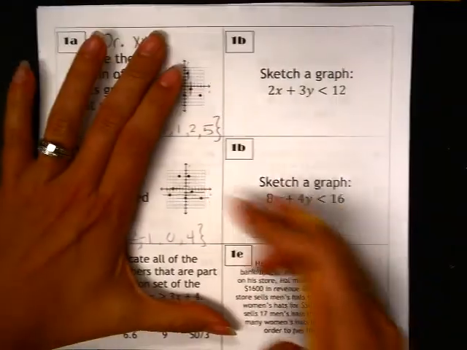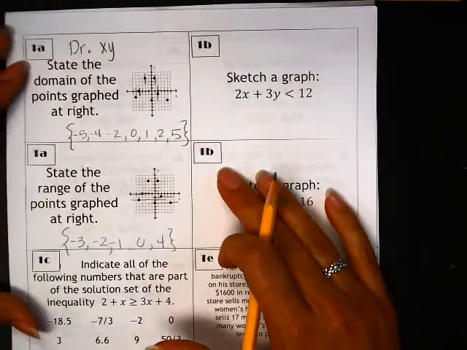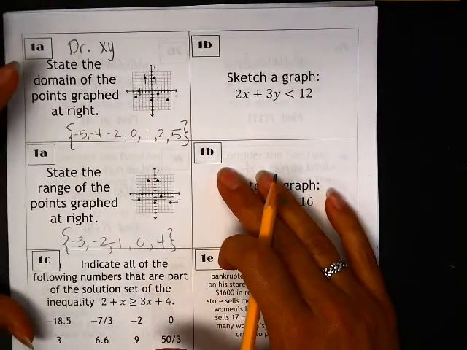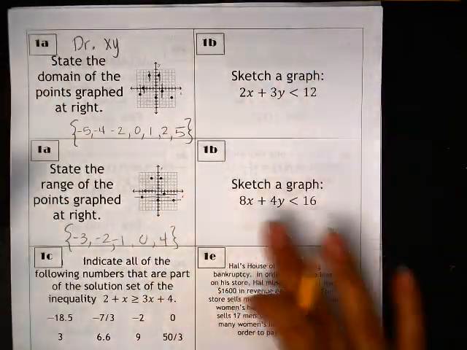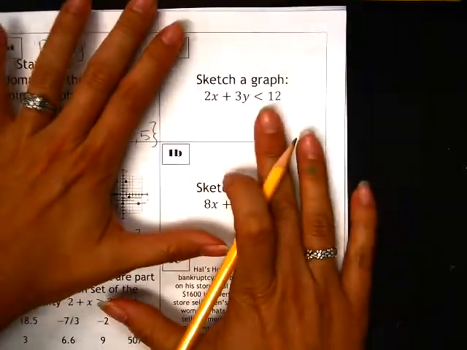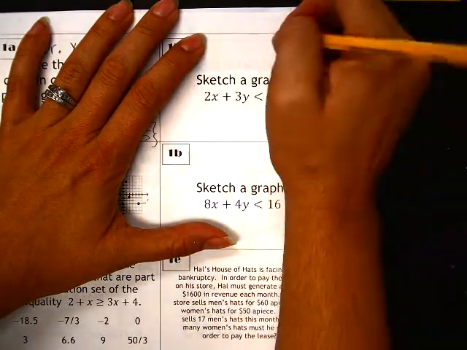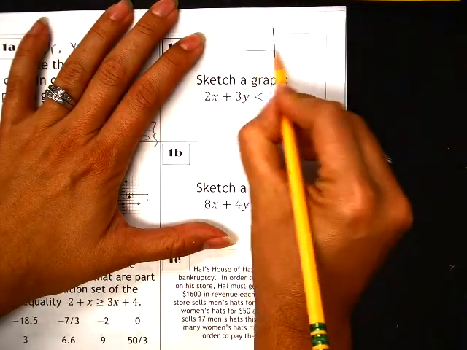So let's go ahead and look at the B's. And these letters correspond with the numbers on your quiz. So if you're still needing to redo your quiz, this should help you out as well. So here we're making a sketch of this graph. There are 2 different approaches that you can take. Since you're here, I'll show you both.